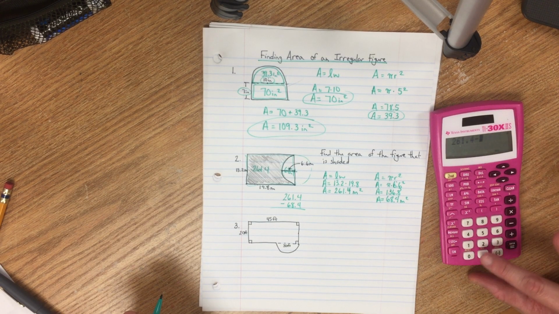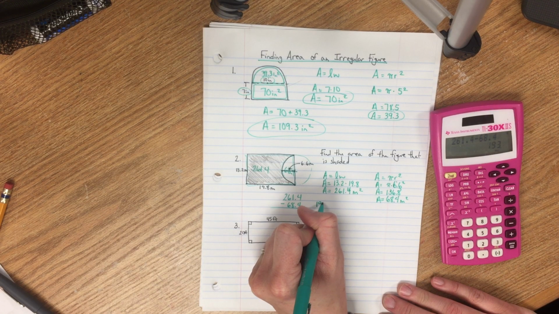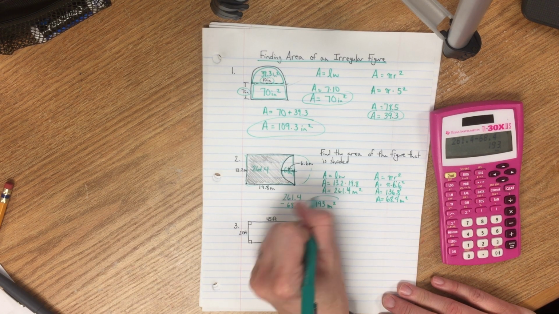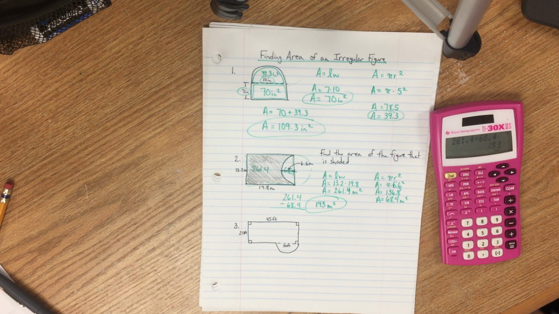Oops, I wrote times. And so I get 193 square meters is the area of that portion of the figure. All right, so then I would like you to pause the video and find the area of this figure, the entire figure, not shaded, just the whole figure, and then restart the video to check your work.